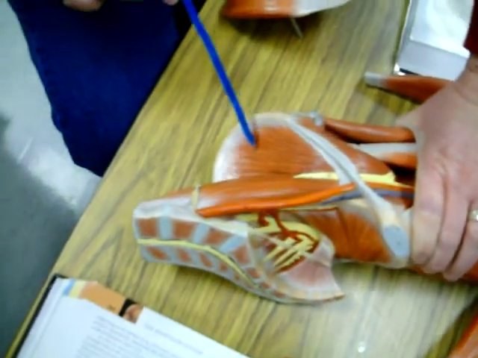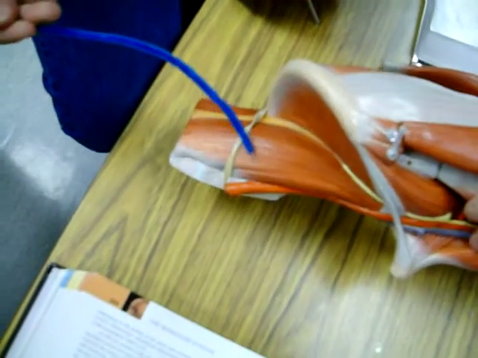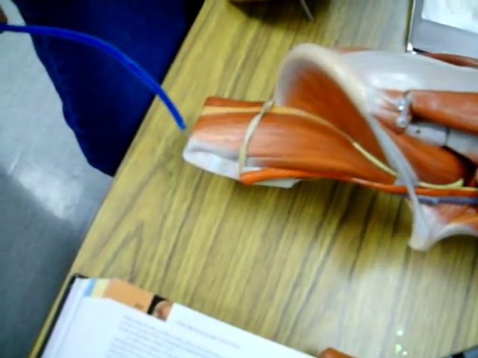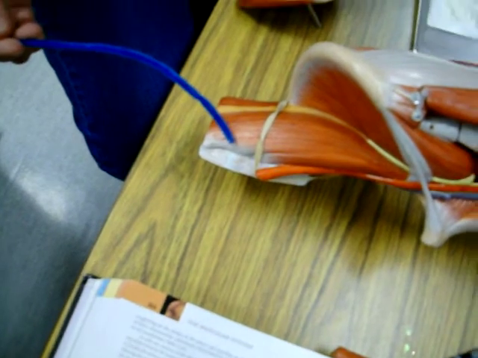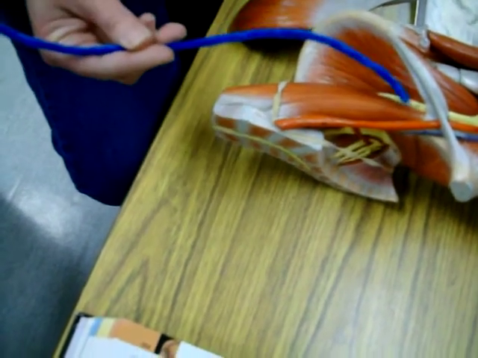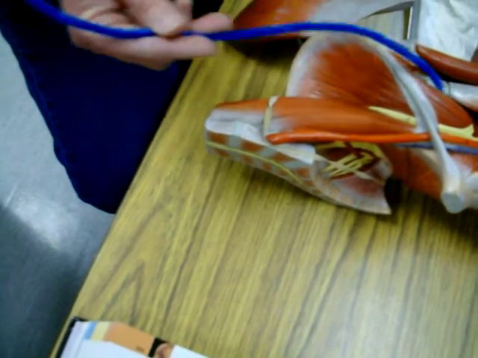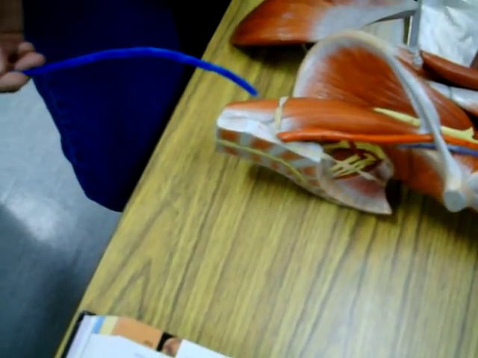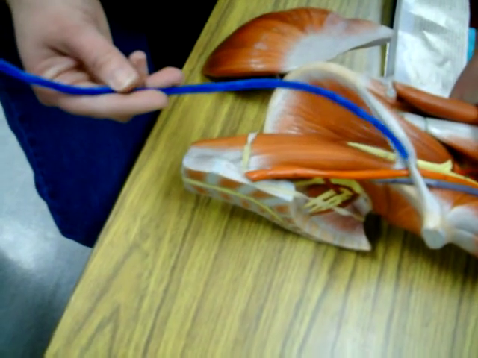The psoas major. The origin is the anterior surface of the transverse processes of vertebrae T12 through L5. The insertion point is the lesser trochanter in company with the iliacus. The action is flexion at the hip and or lumbar intervertebral joints. Innervation, the branches of the lumbar plexus, L2 through L3.